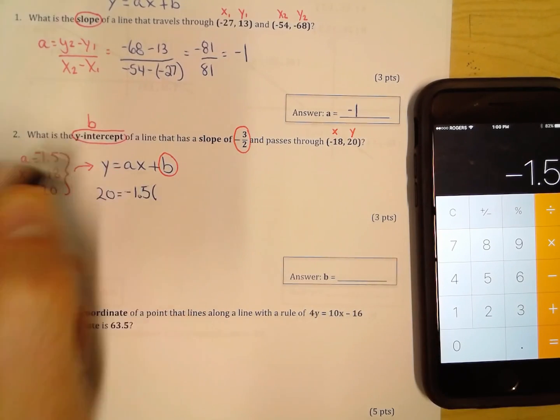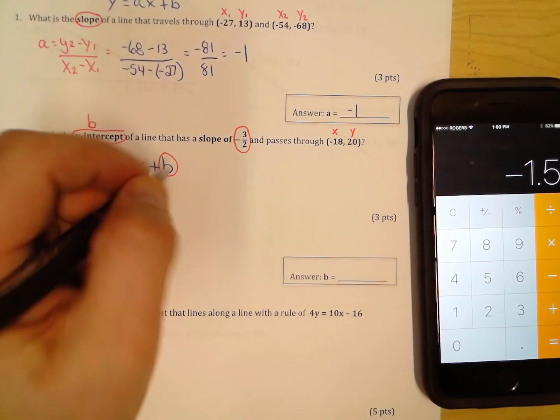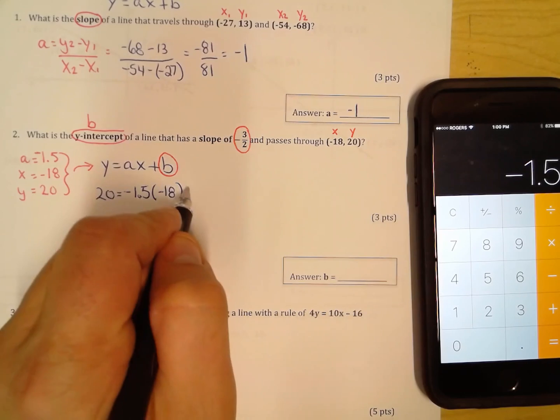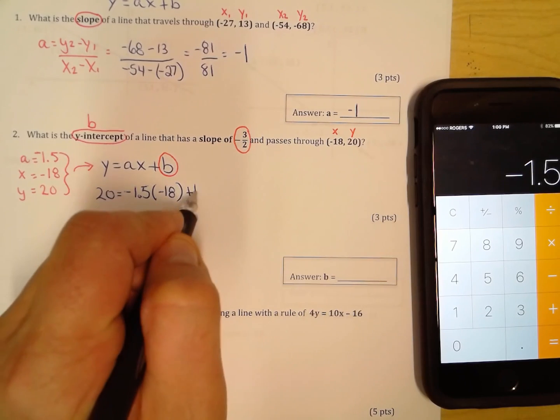And we know the x is -18. And that leaves us with the plus b.